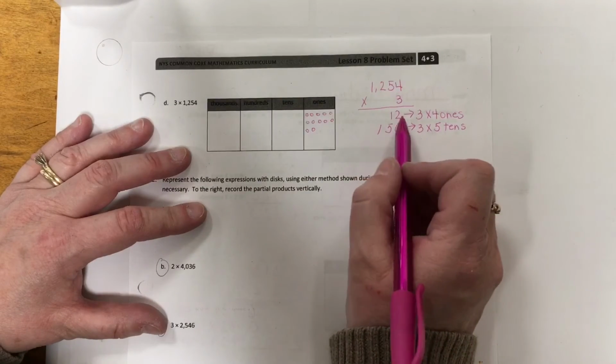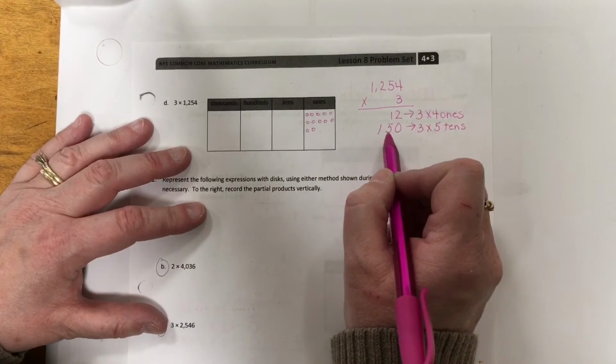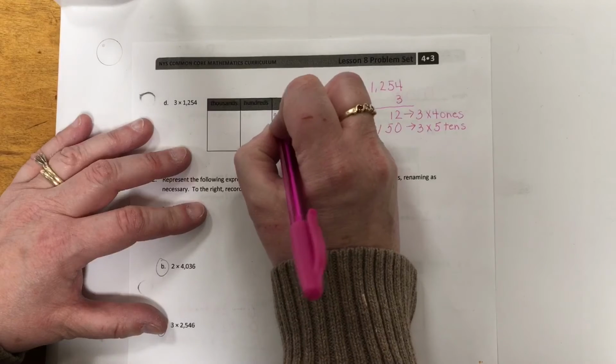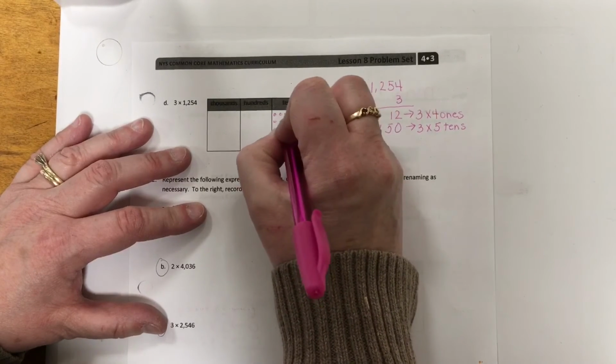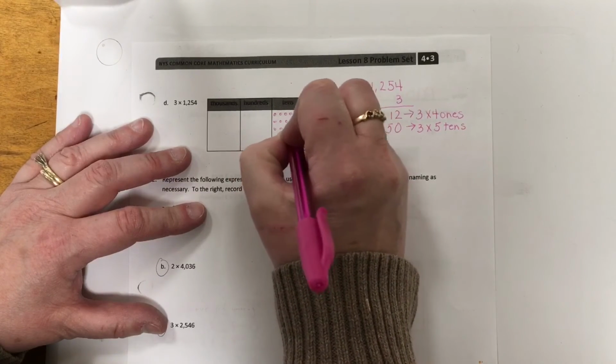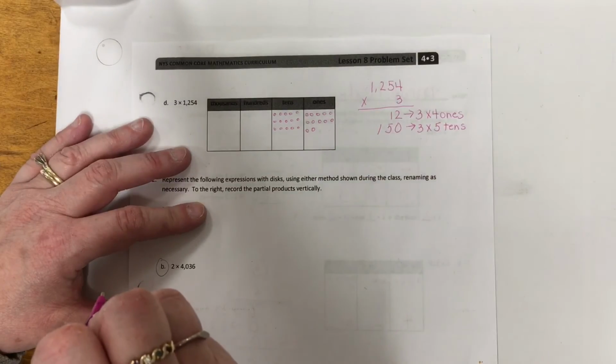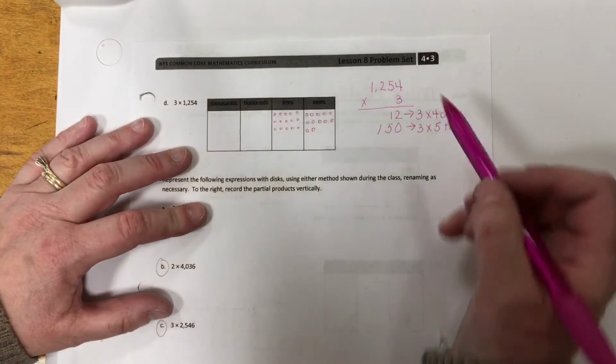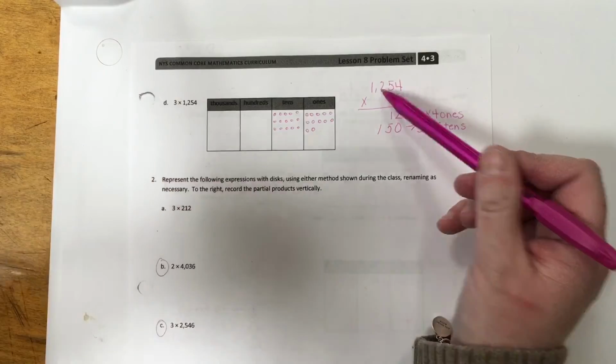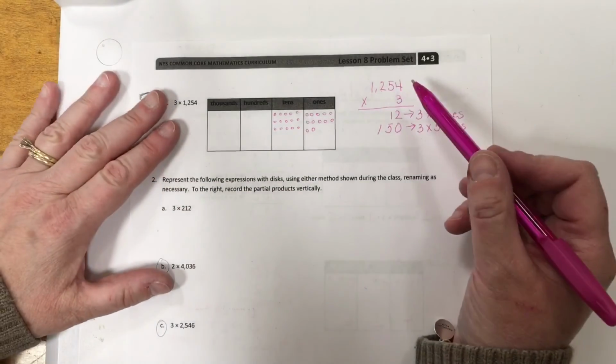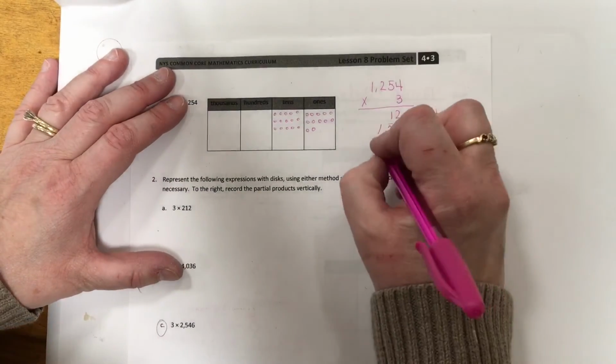So I have to put 15 tens. Then I need to do 3 times 2, which is really 3 times 200, and I get 600.